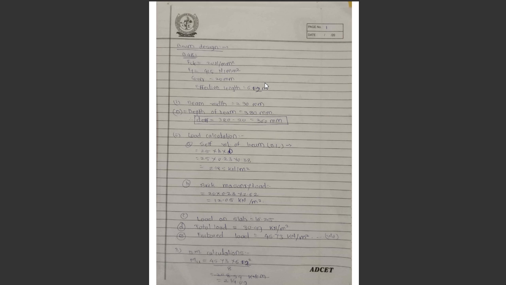Beam width is to be assumed here, that is 230 mm. Beam depth is 380 mm. Effective depth will be calculated as 380, that means overall depth minus 20, it is cover, so 360 mm. Let's see about load calculation.